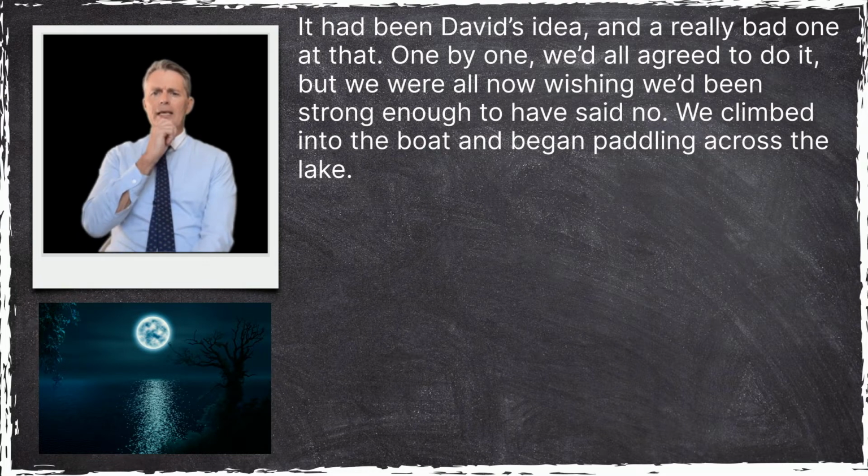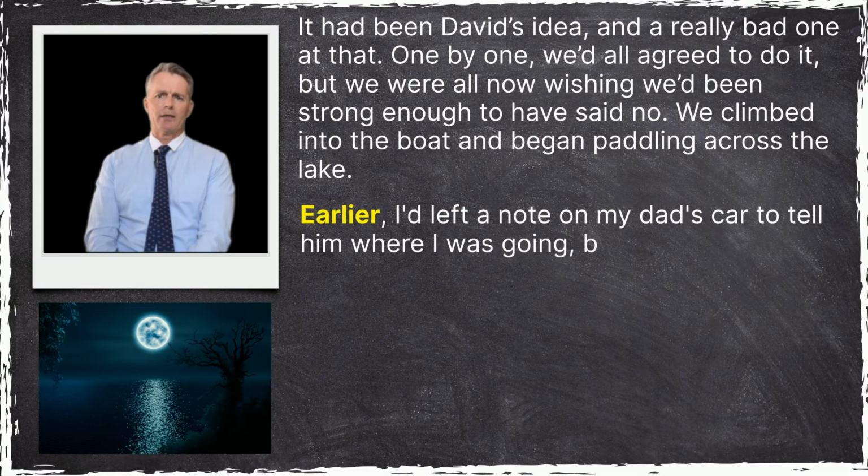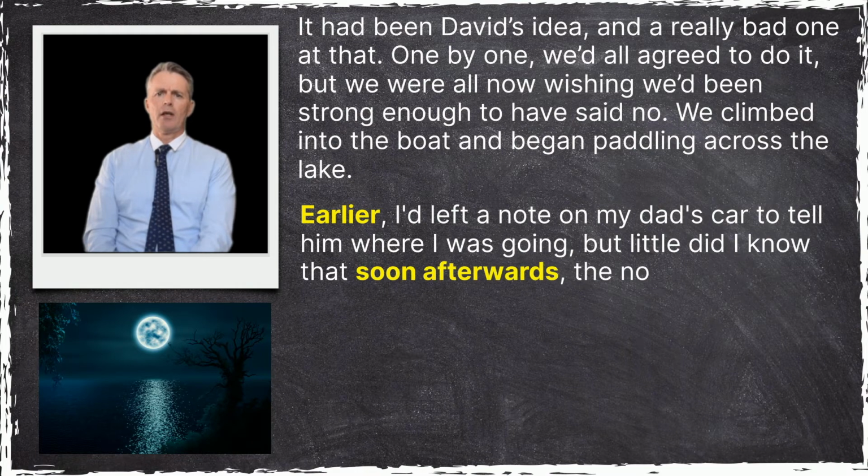How should we begin the next paragraph, I wonder? Well, if we want to explain about something that happened before we climbed into the boat, we might use the word earlier. Earlier, I'd left a note on my dad's car to tell him where I was going. But little did I know that soon afterwards, the note had been blown away in the wind.